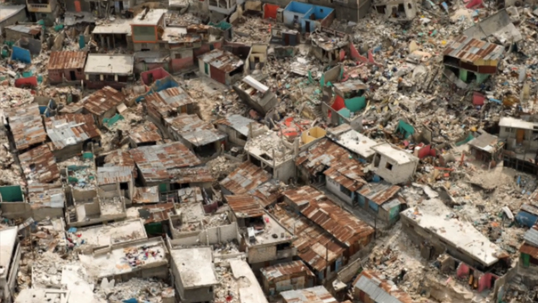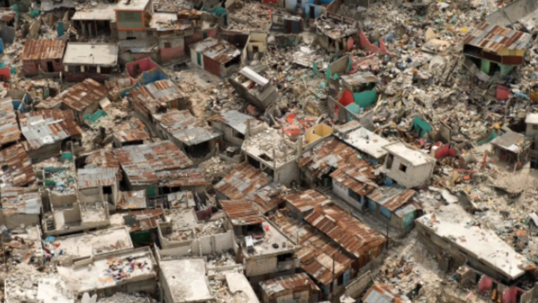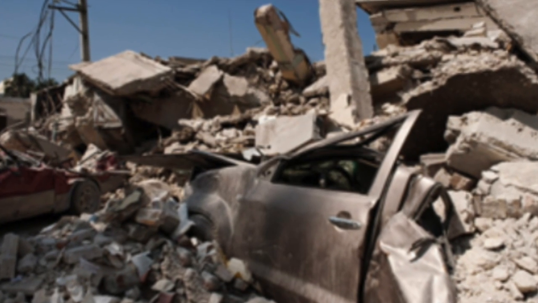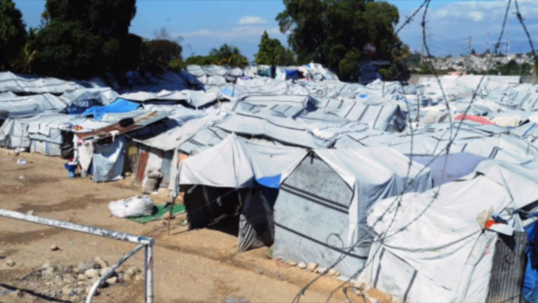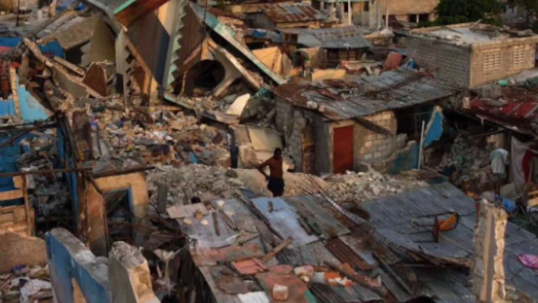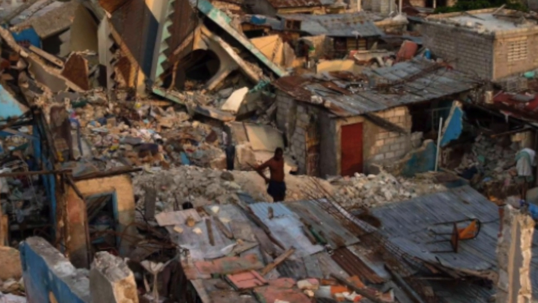This earthquake was caused by a release of energy as the Caribbean Plate and North American Plate slipped past each other. More than 300,000 people were killed, and over 1 million more were left homeless due to Haiti's lack of building codes. Since most buildings had hardly any support, they quickly crumbled, leaving many people trapped inside to die.